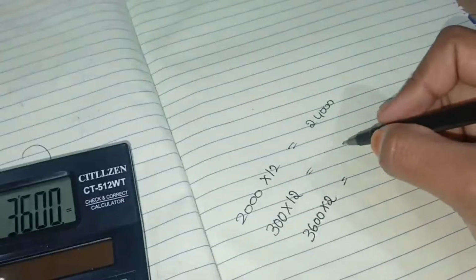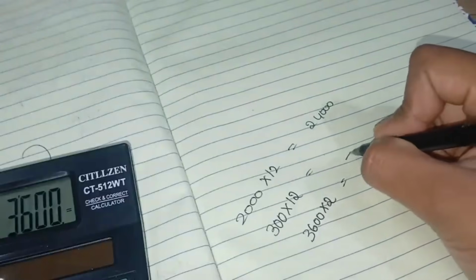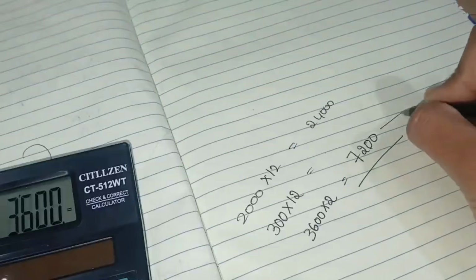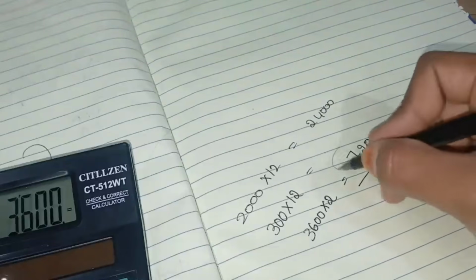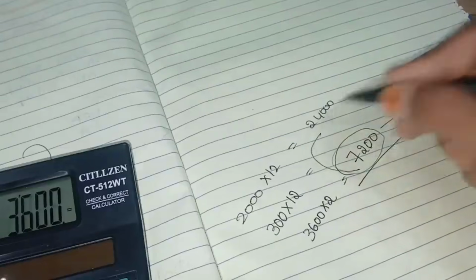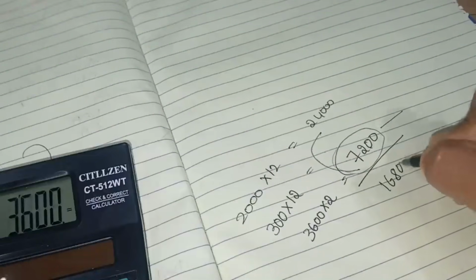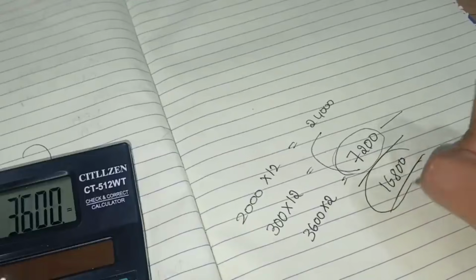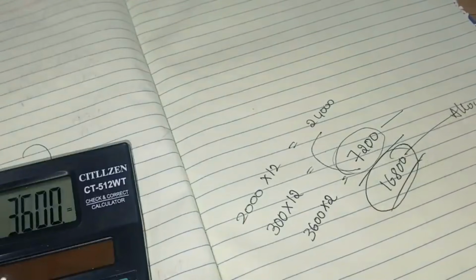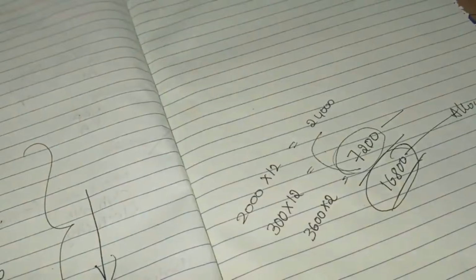When you multiply it into 2 you will get 7,200. This 7,200 is the exempted amount. Exempted is nothing but discount amount. What you will do with the discount amount? You will deduct it from the value. How much you will get? 16,800 you will get. So this value only you need to take under the allowances side. Okay. So this is the only difference you are having in this thing.